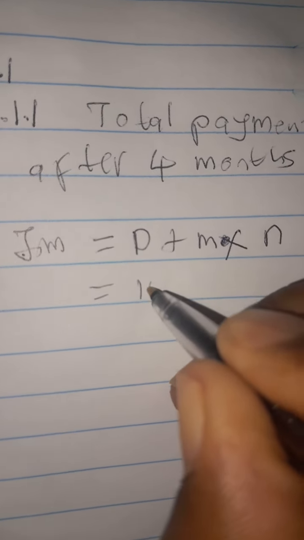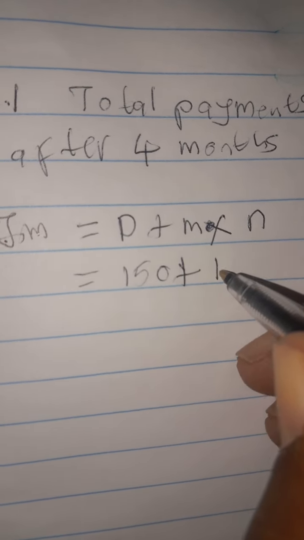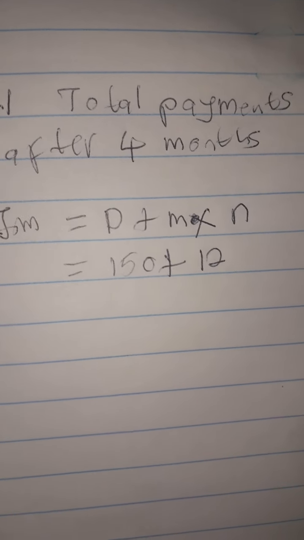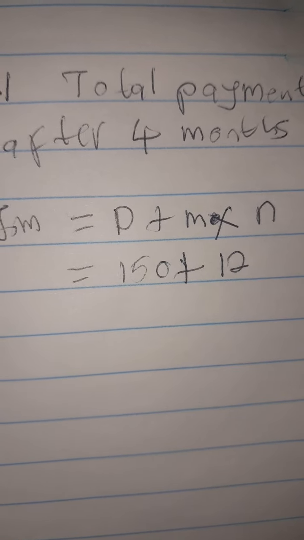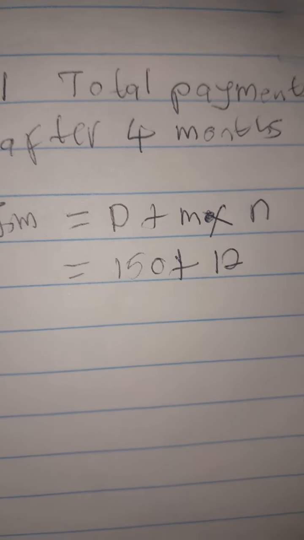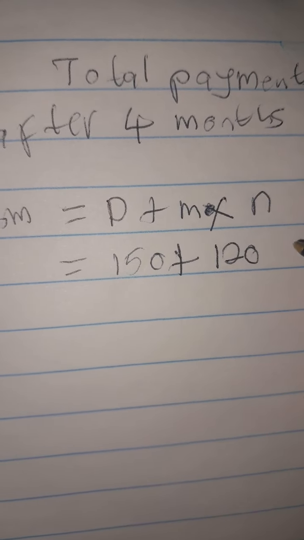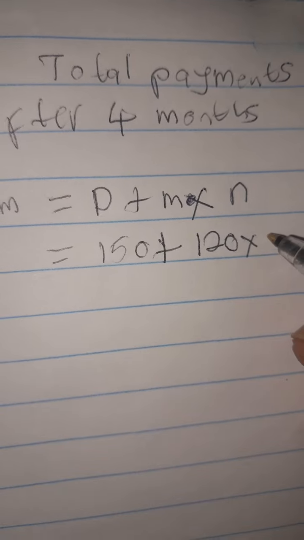So let's put that into practice. We are going to say 150 plus, remember, monthly he's supposed to pay 120. That's Jim. 150 is the deposit, multiplied by 4 months.